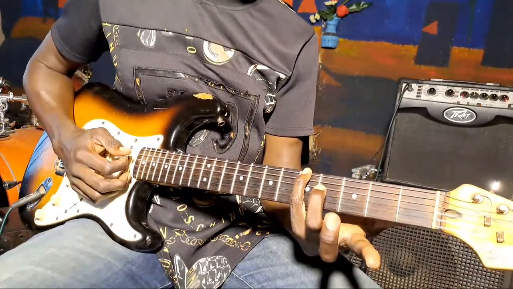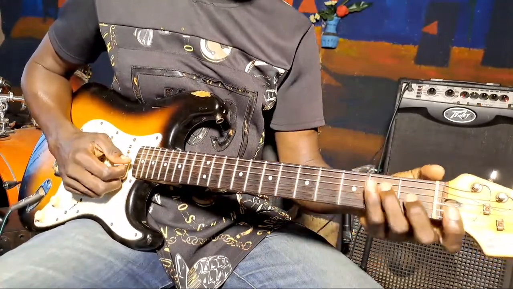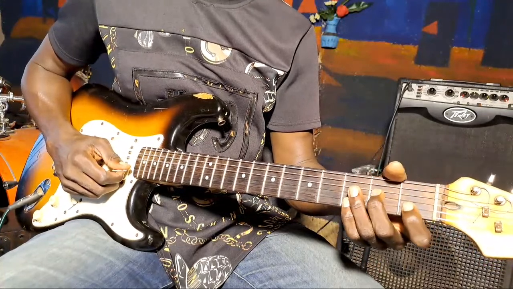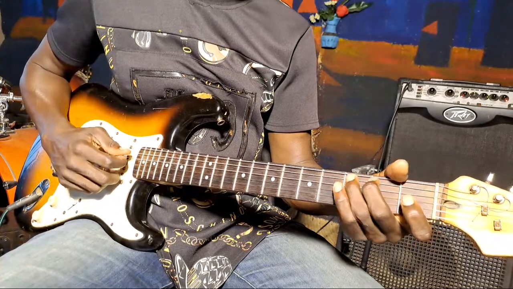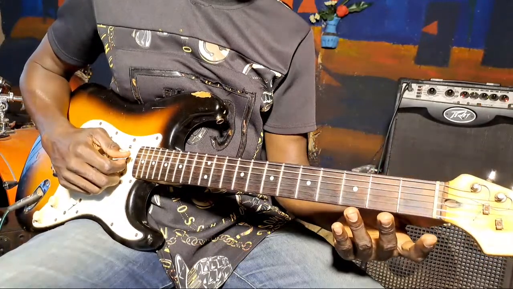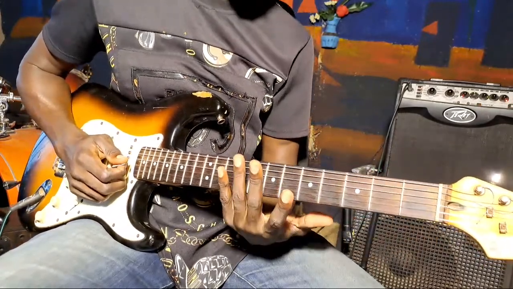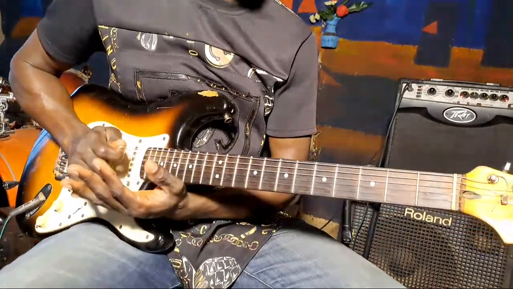For A minor pentatonic, the same way we can move here and play A minor pentatonic. So it depends on our understanding, the understanding on the guitar board.